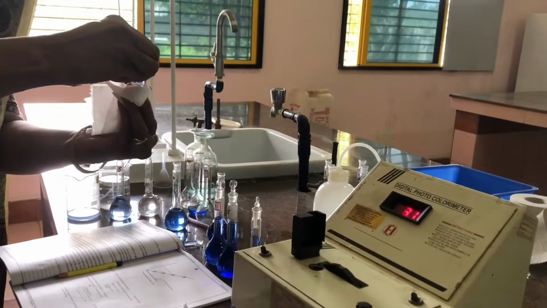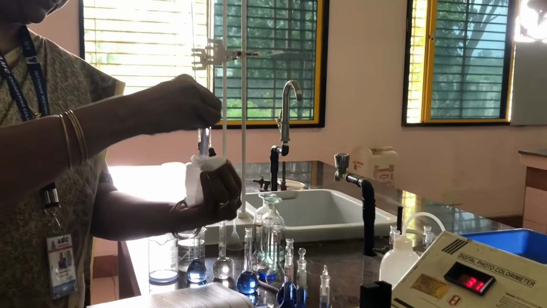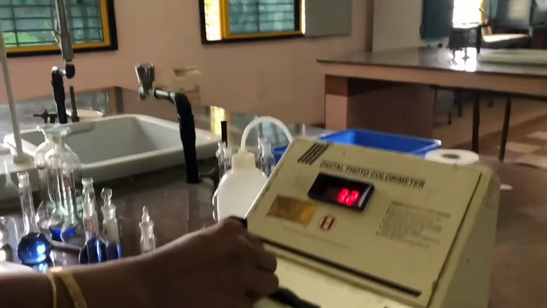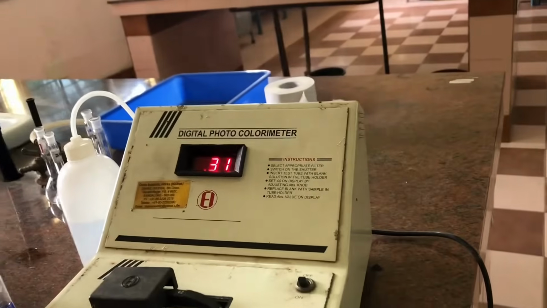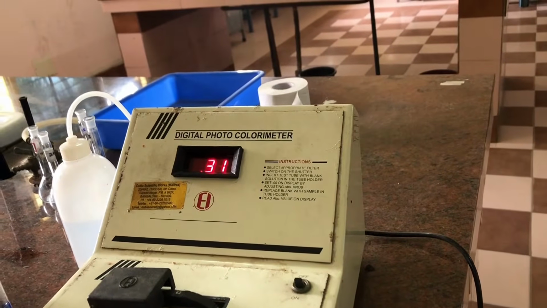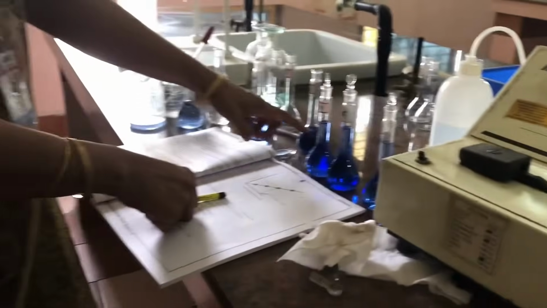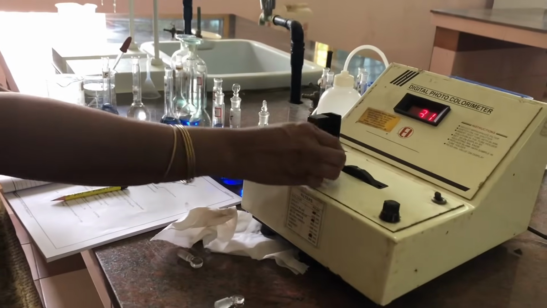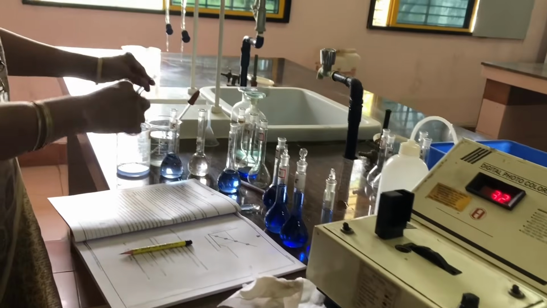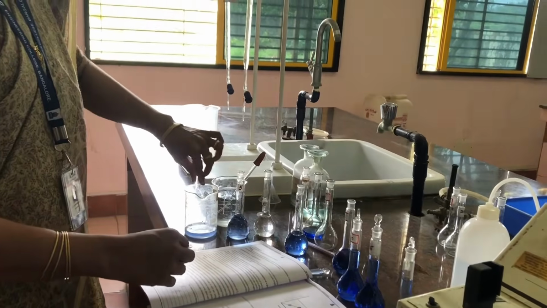Cleaning on the outside. Putting it back here and noting down the absorbance value, 0.31. What I am observing is, with the increase in the concentration of copper sulfate, the absorbance value is increasing. Beer-Lambert's law states that absorbance is proportional to concentration.